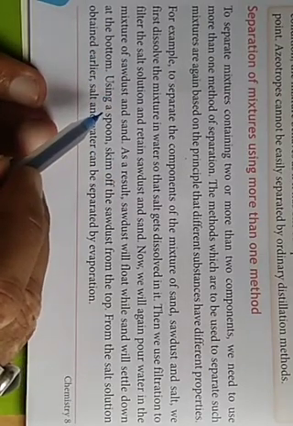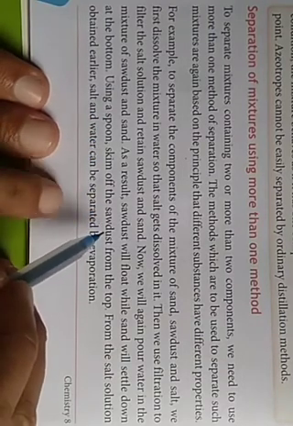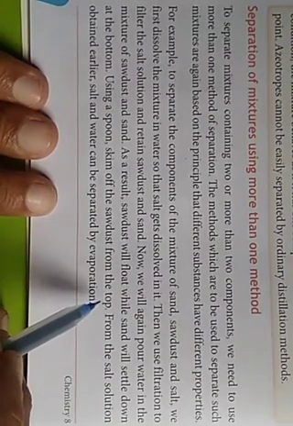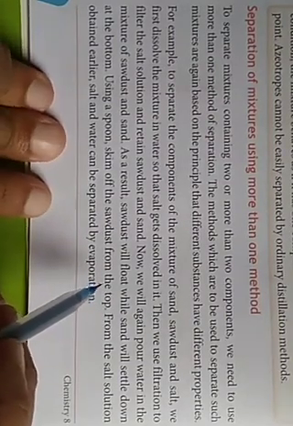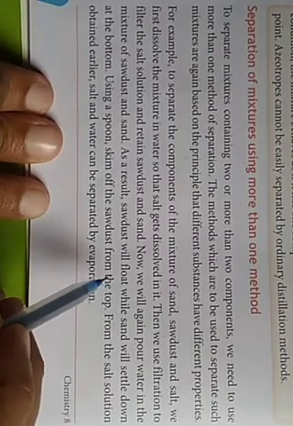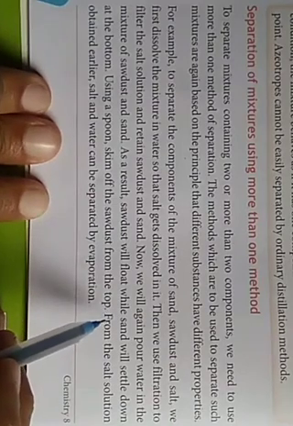Now, using a spoon, skim off the sawdust from the top. Sawdust is always on the top and sand settles down at the bottom. Sawdust is skimmed off using the spoon from the top.